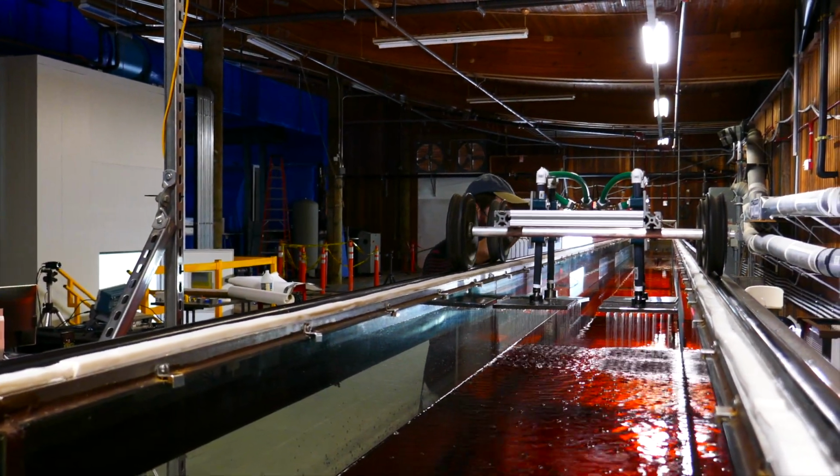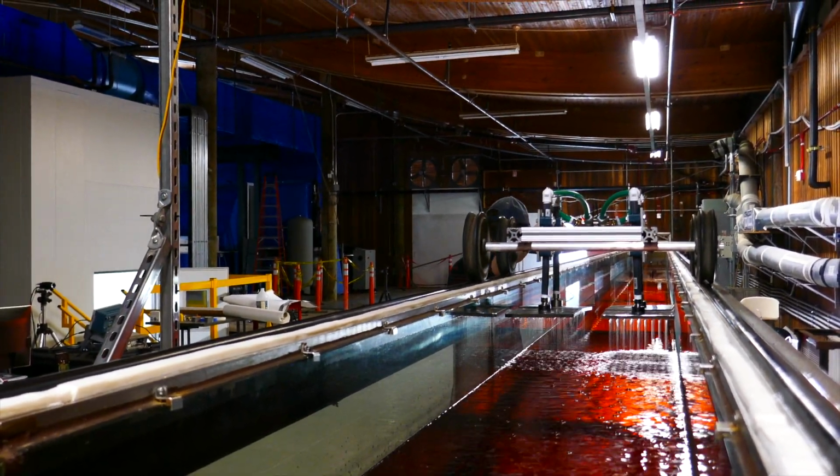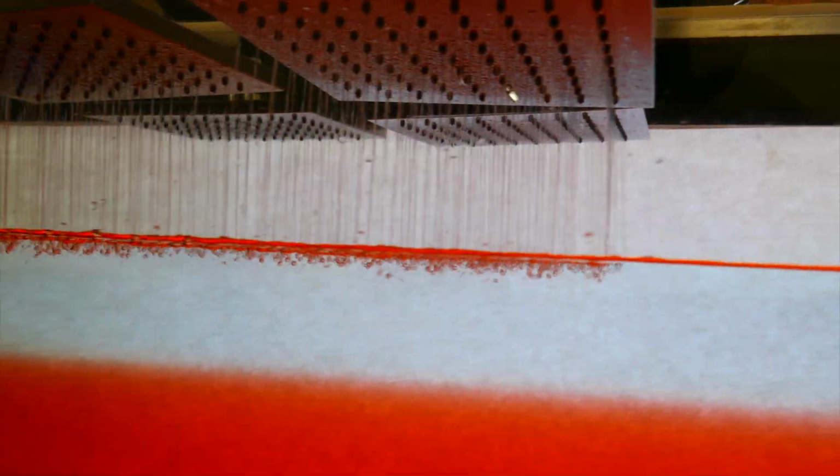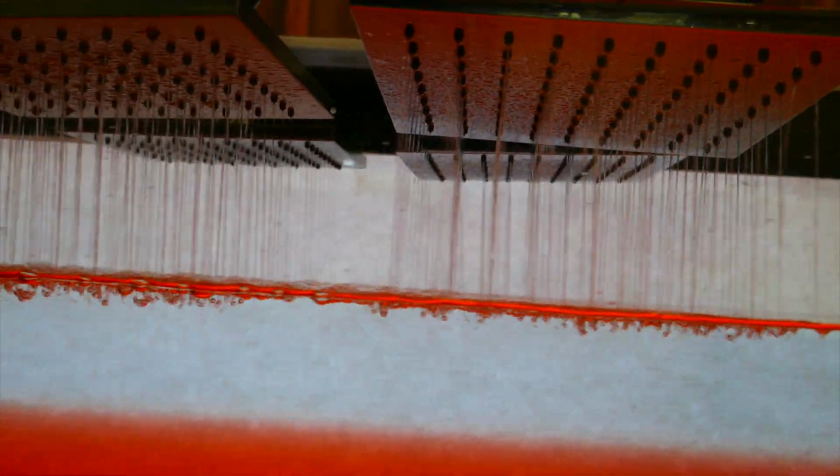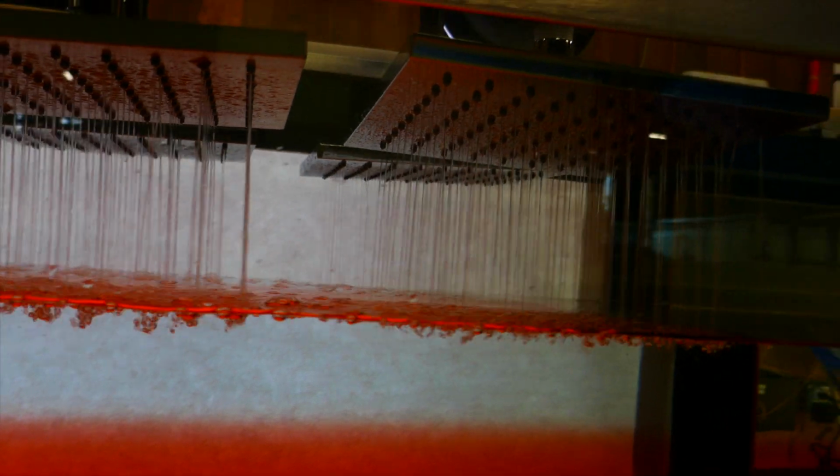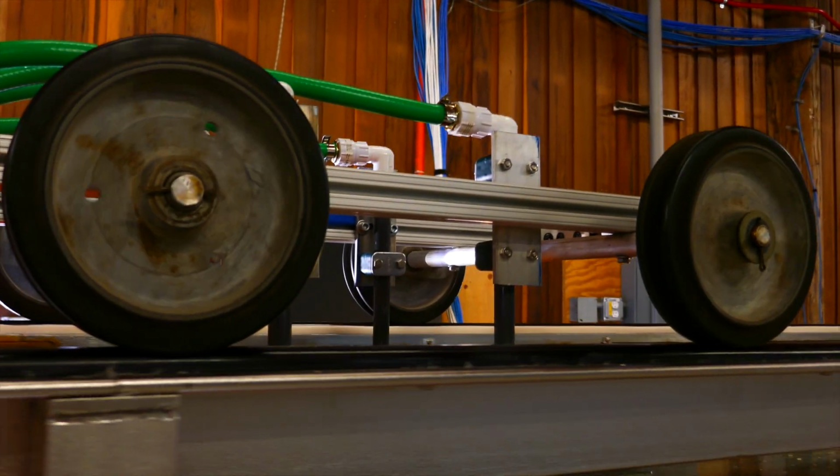The key to the stratification is this cart, which rolls along the rails on top of the channel. 4 shower heads lightly sprinkle fresh water down, which is how we avoid mixing the second layer with the first. As you can imagine, this is a slow process. In our case, it takes 4 to 5 hours.